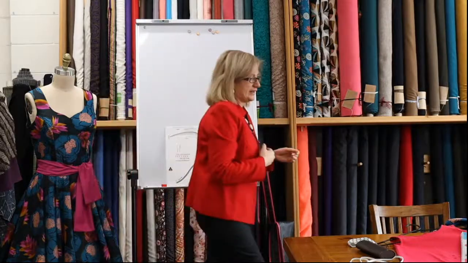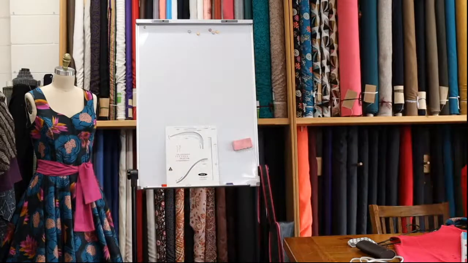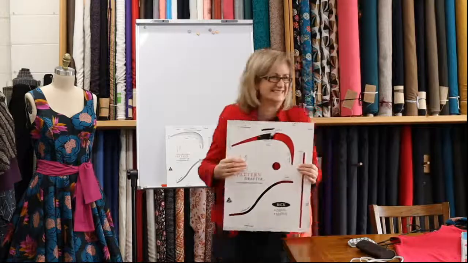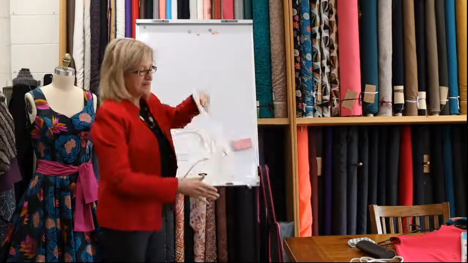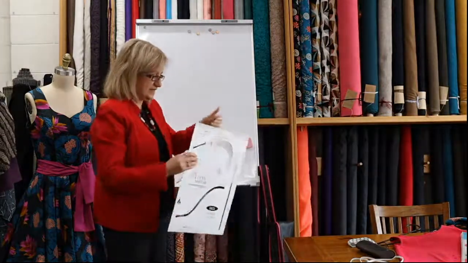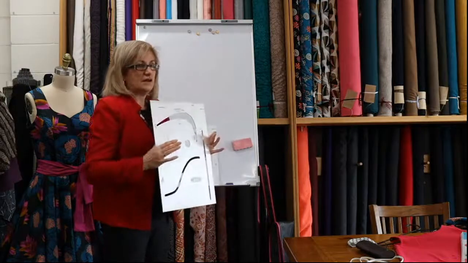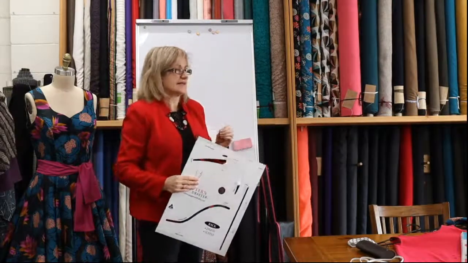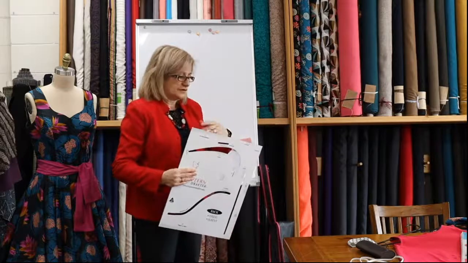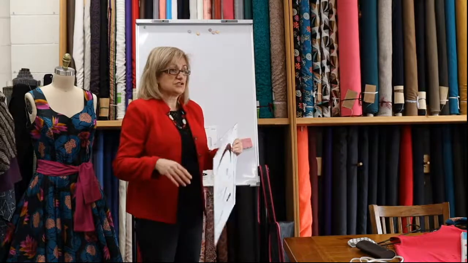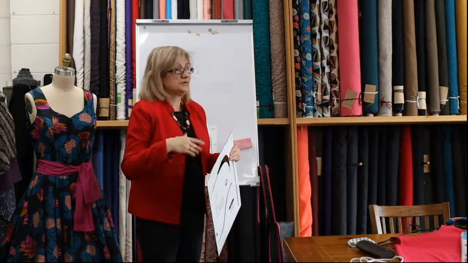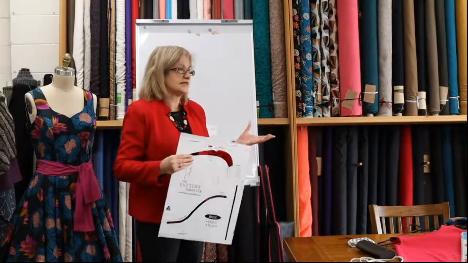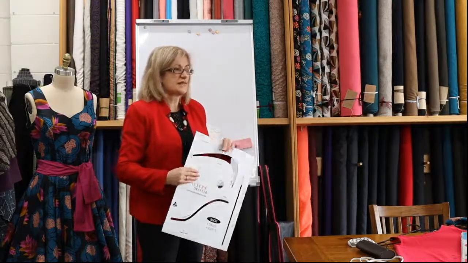My name's Maria and I'm the inventor of the pattern drafter. The pattern drafter was developed 11 years ago when I felt there was a need for an easy way to make patterns that actually fit. So you've got commercial patterns which sometimes fit, sometimes don't. You've got off-the-rack clothes that are a bit of a nightmare sometimes.